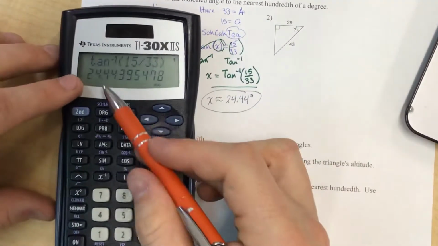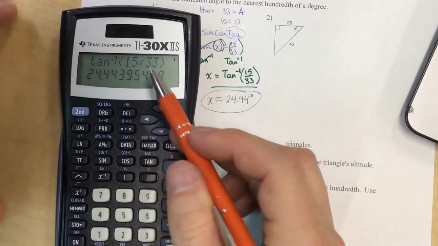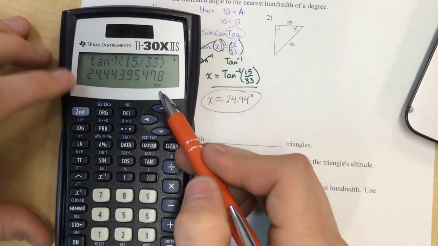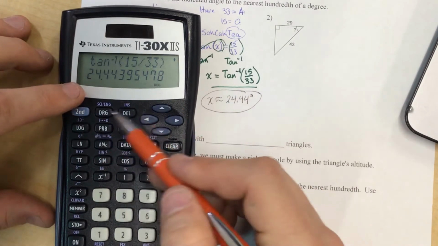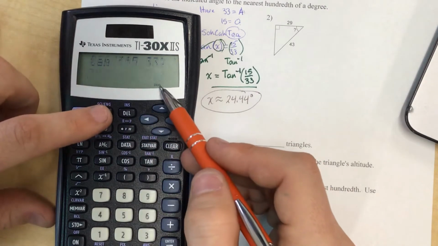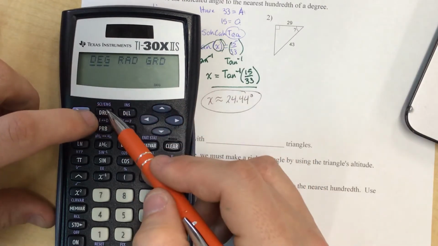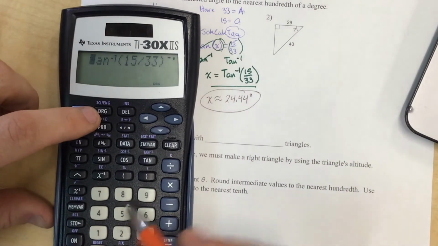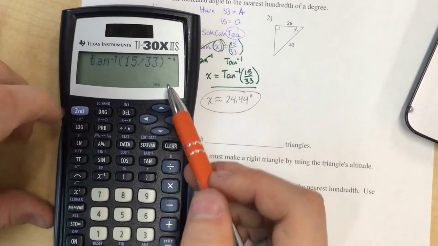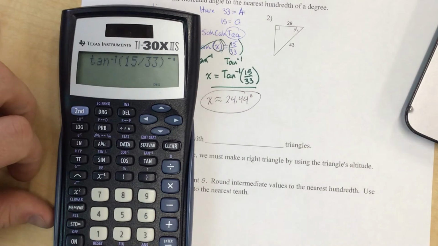Now if you don't get 24.44 and you're confused why, and you're doing everything right in your calculator, it's because your calculator may not be in degree mode. Okay? So if you have a calculator like this, change the degree mode to degrees. You can see that there's a degree button right here, and you want to stay in degrees. You might be in radians or something other than that, but you want to be in degree mode. Otherwise, if you have another calculator, just go to the mode and change the mode to degrees from radians.